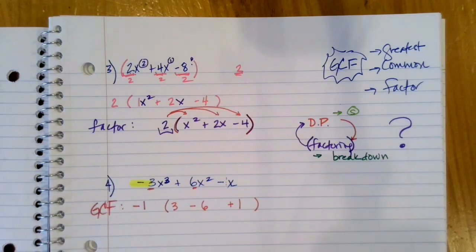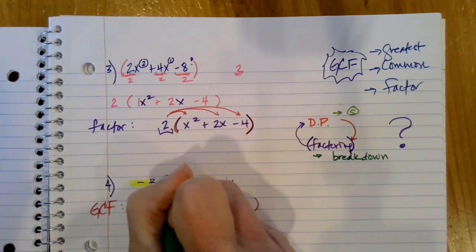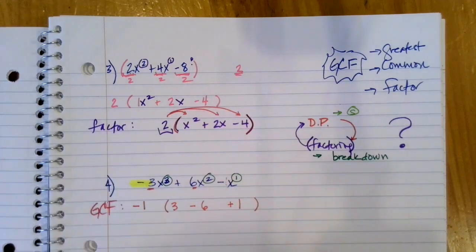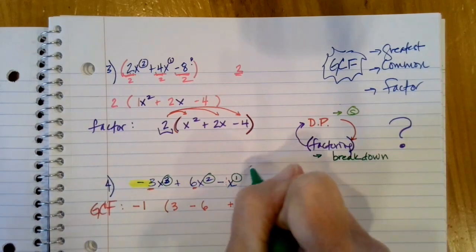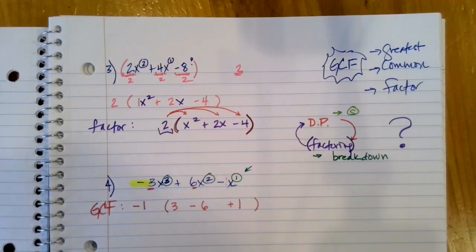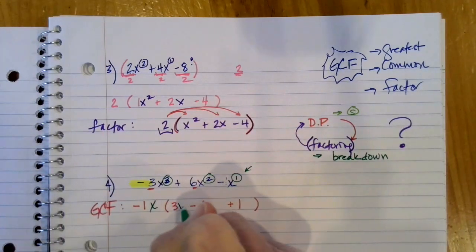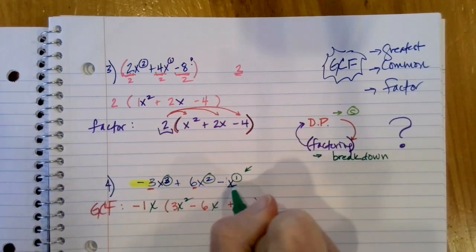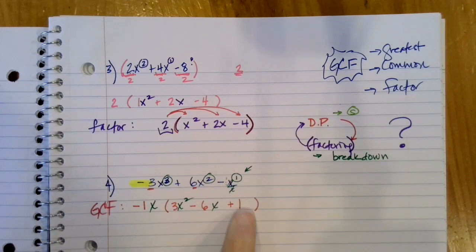All right, let's take a look at those variables. I've got 3 here, and 2 here, and 1 here. What is the greatest number that I can take out? Yep, it's this 1. So when this 1x comes out, that leaves me with 2 here. That leaves me with 1 here, and guess what? That x divided out evenly, giving me just my 1.